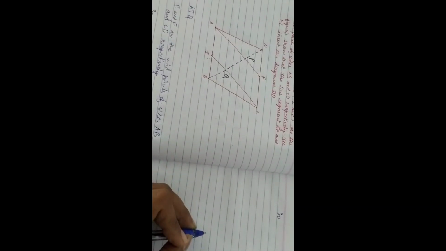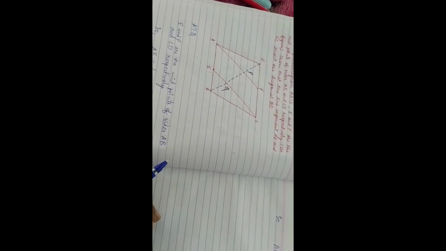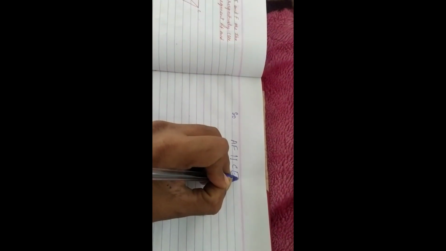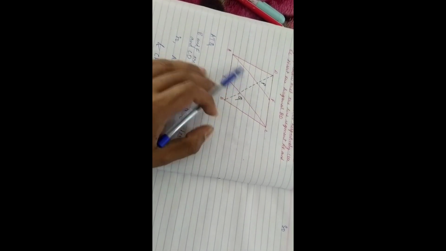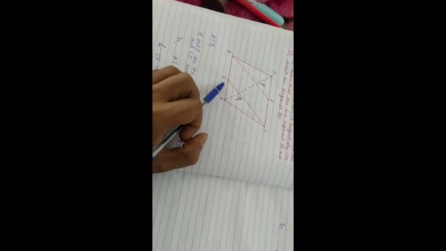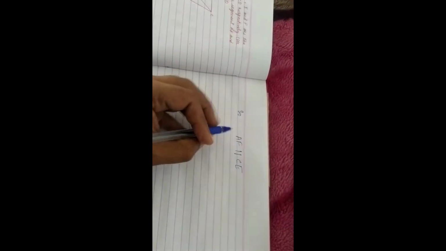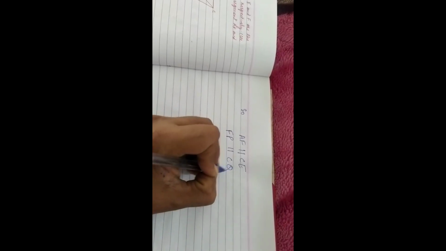So this AF will be equal to AF, will be parallel to CE. And when AF will be parallel to CE, you can write FP is parallel to CQ, means FP is parallel to CQ.